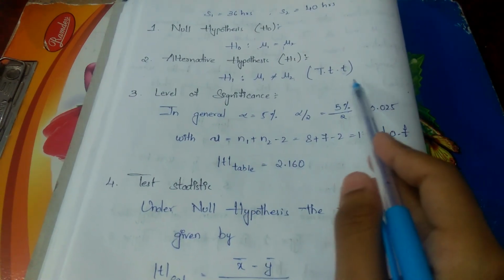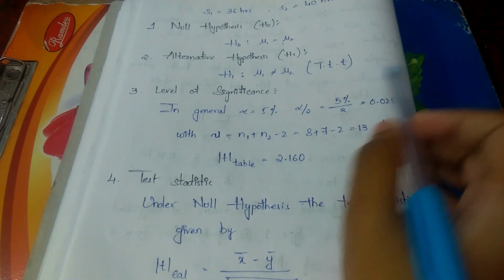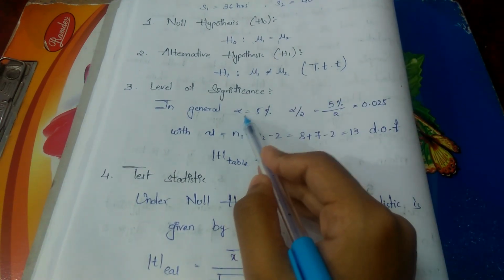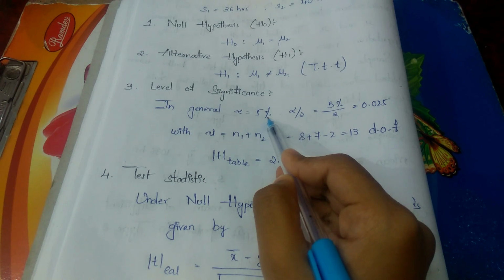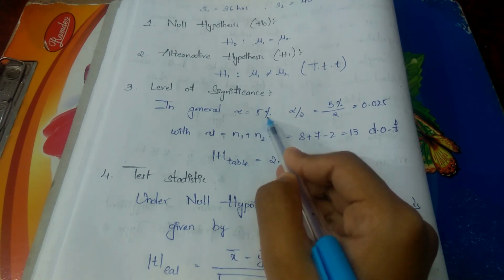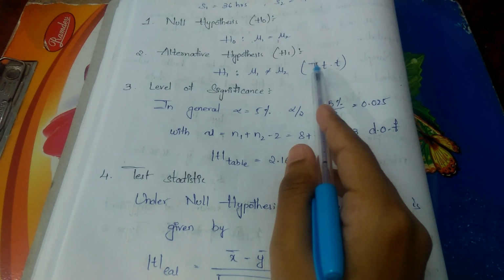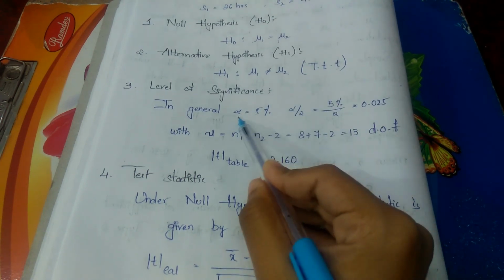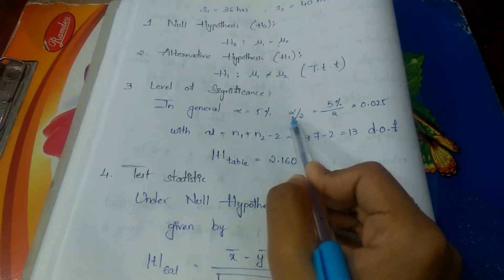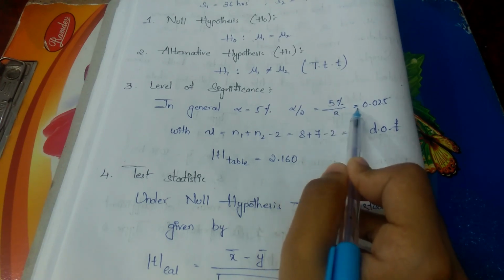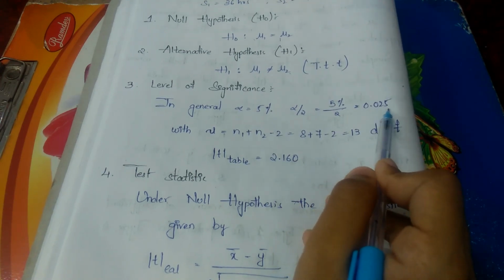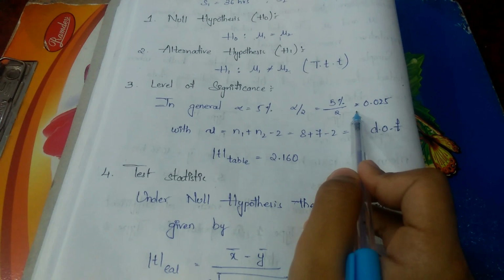Now, the level of significance. Generally we take alpha as 5%, because they didn't mention any percentage value in the problem. But under the t distribution with the two-tail test, we have to take alpha by 2, so 5% divided by 2 equals 0.025.